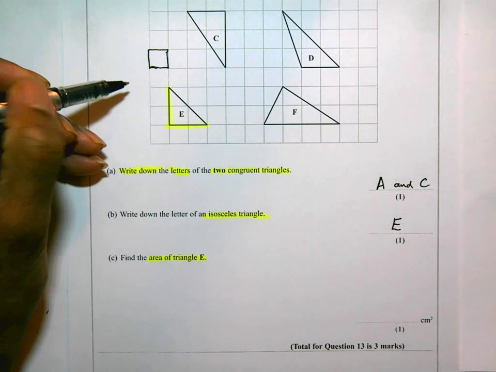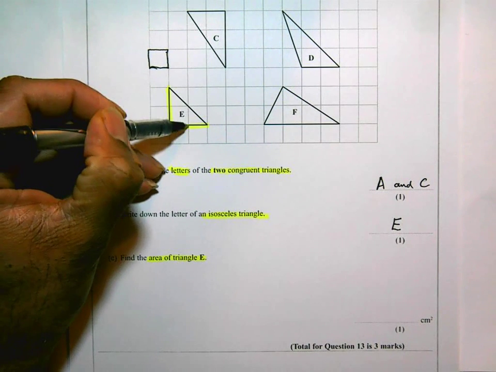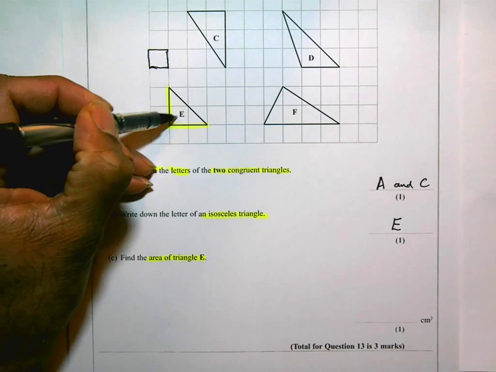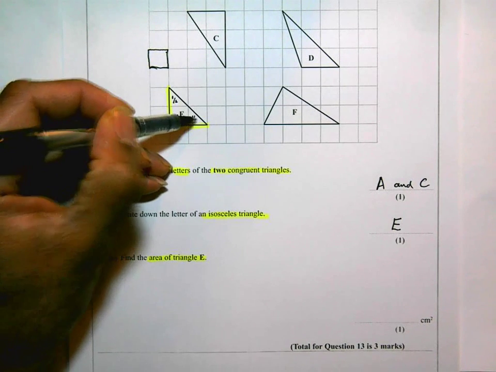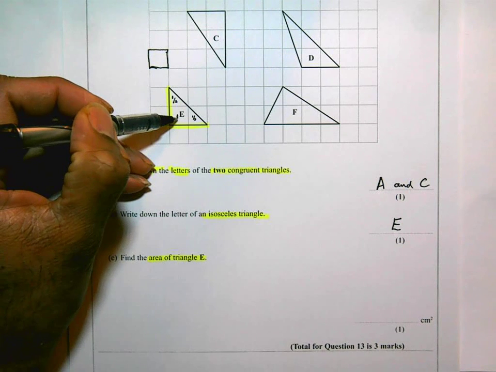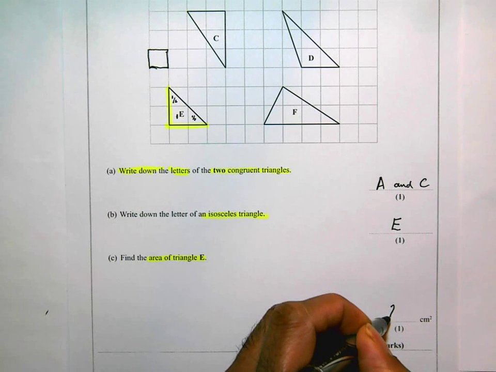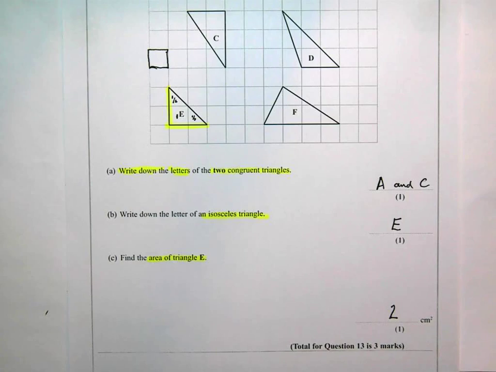So the area of that square is 1 centimeter squared. So if I look in here, there's that square there which is 1 centimeter squared. That's a half, and that's a half. A half and a half is 1. 1 and 1 is 2. So the area of that triangle is 2 centimeters squared. Okay, so you could break it down like that to work out its area.